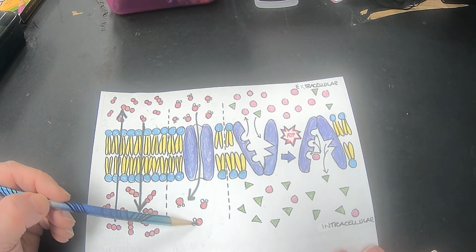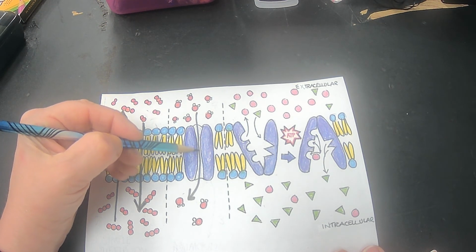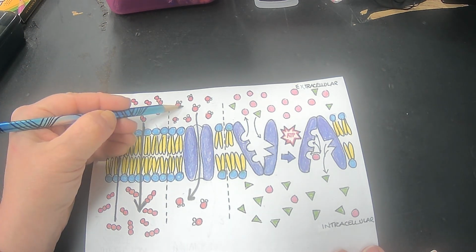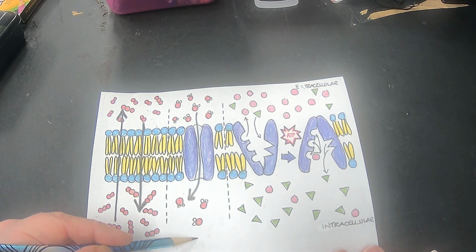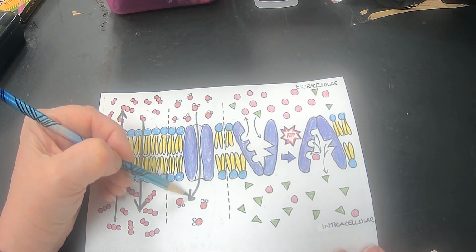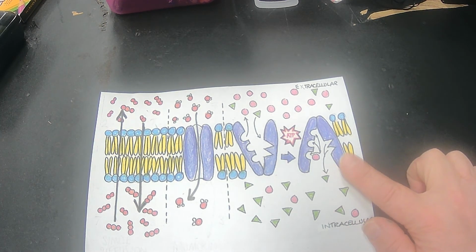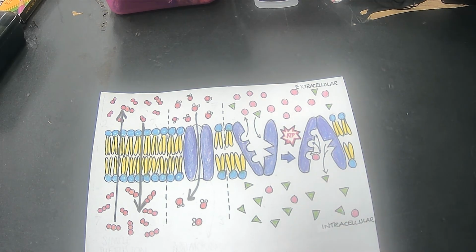They can in fact go from inside to outside, but in this case I've got the water molecules moving from extracellular to intracellular. So it's going inside the cell and it's going through the channel in the middle of this channel protein. And then over here, you've already got the arrows drawn. We'll come to that one in a minute.